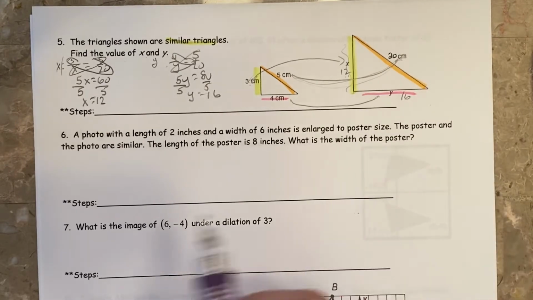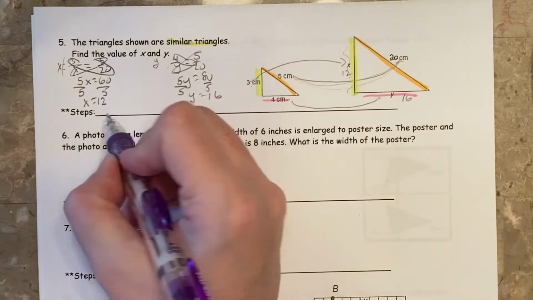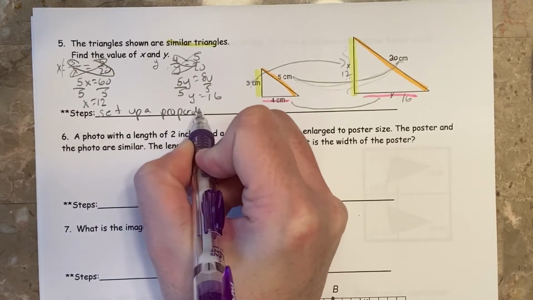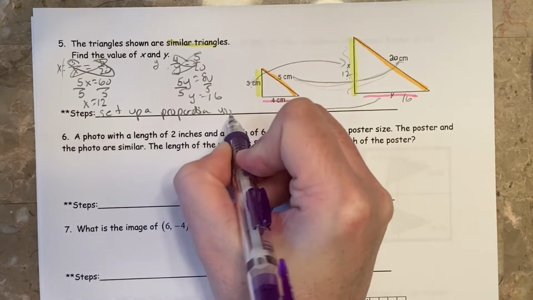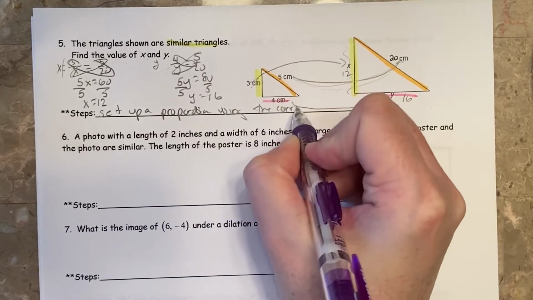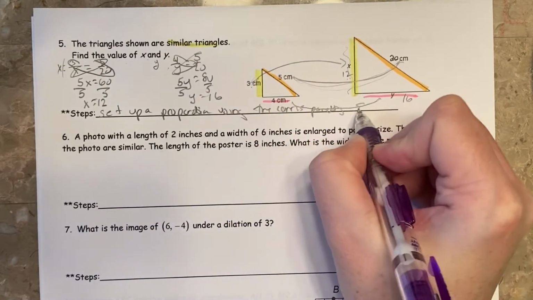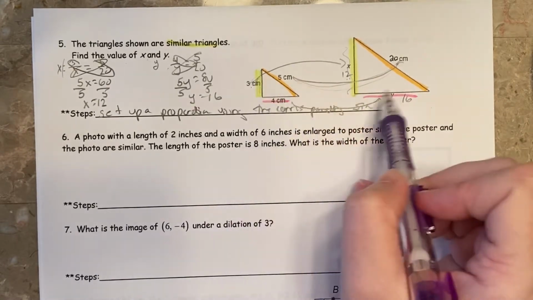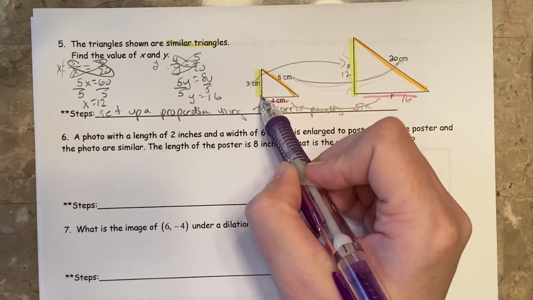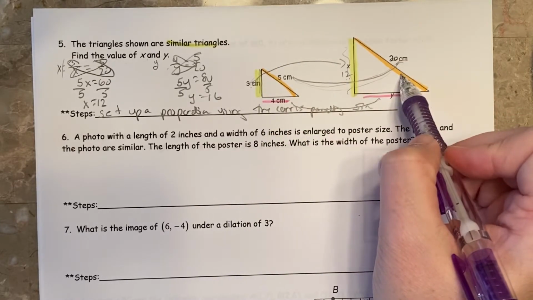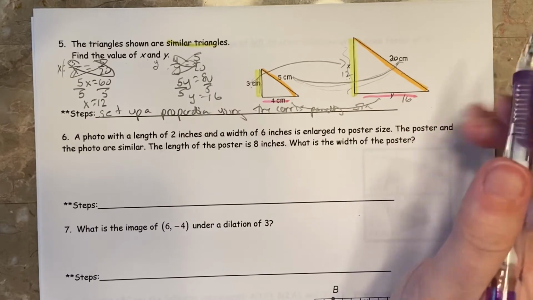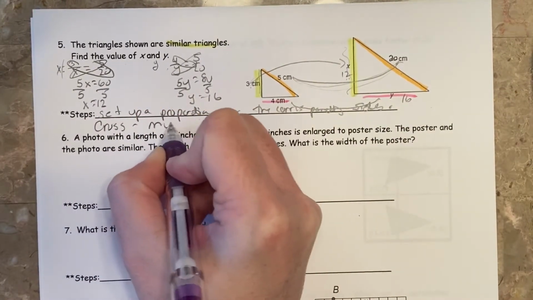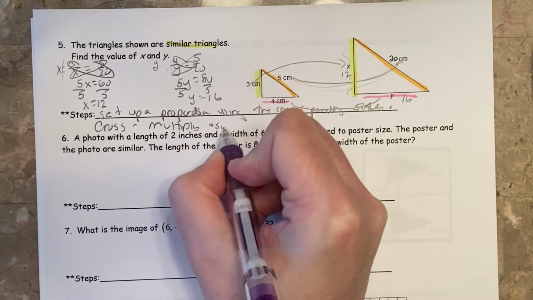All right, so we set up proportions, we cross multiply, and we solve. Those are our steps. Set up a proportion using the corresponding sides. That's the most important thing with this question. You can't have 3 matching with 20. Since it looks like a right triangle, I can't have this horizontal leg matching with the hypotenuse. Those are not correct. They have to be corresponding sides. And then cross multiply and solve.